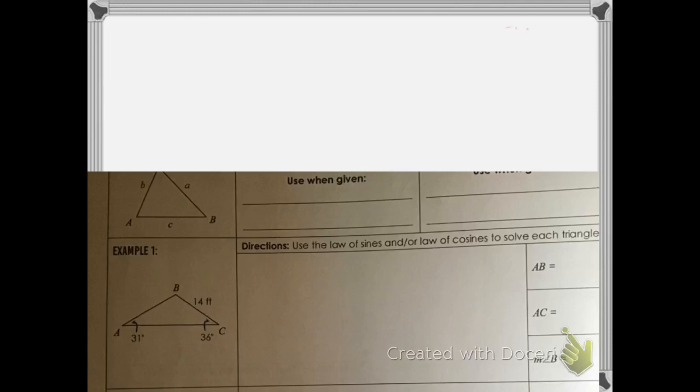Okay. Example 1. The first thing that I notice is that I can just subtract from 180 and I'm going to figure out that angle B is 113 degrees. Now that I know that, I can start setting up proportions. So let's just find AB first. We'll call that X.